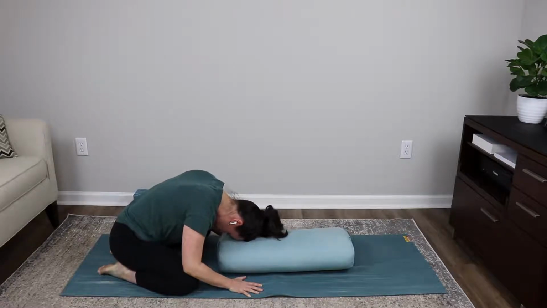You may notice that your toes are kind of pointing towards one another here. That's what you would expect with your knees wider. Now keep this position, nice deep inhale into the belly. Slow exhaling out. One more time here. Deep inhale into the belly. And slow exhaling out.